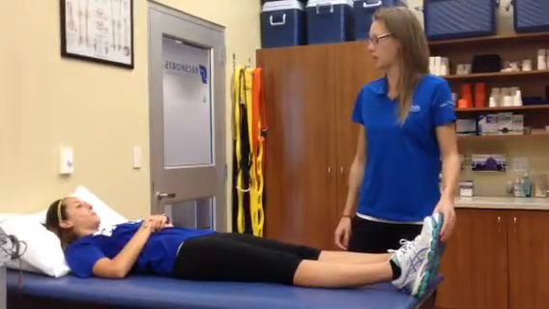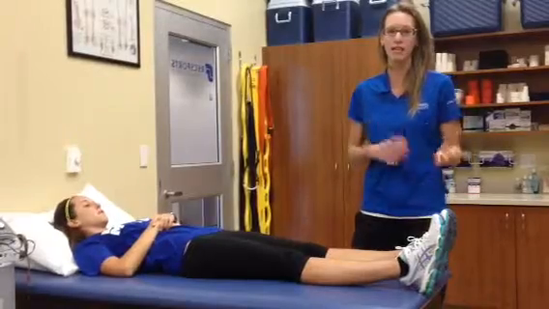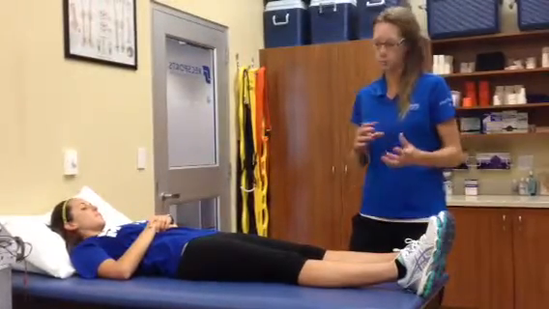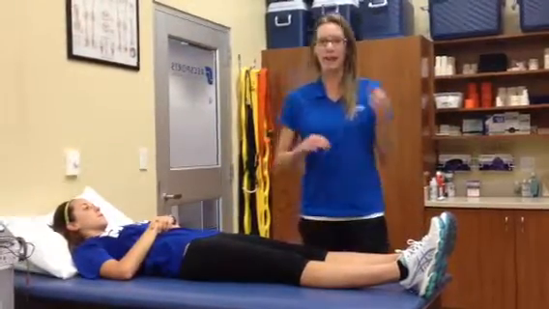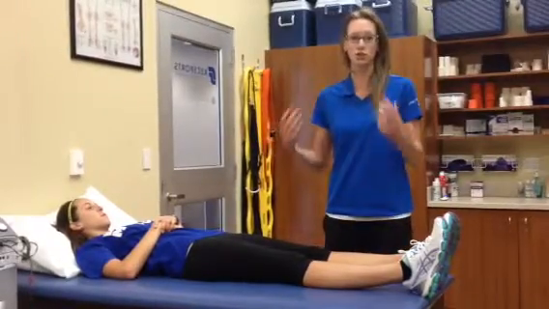Okay, today we're going to talk about some different PNF stretching. We're going to talk about 3 different techniques that are typically used. Before we begin, we're going to first talk about antagonist versus agonist contractions.